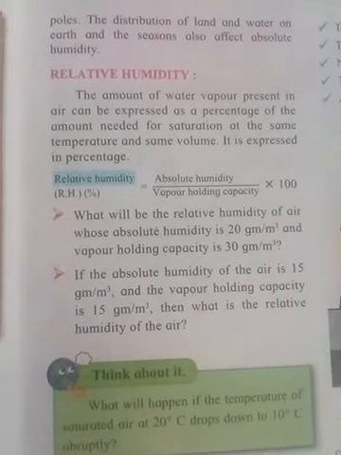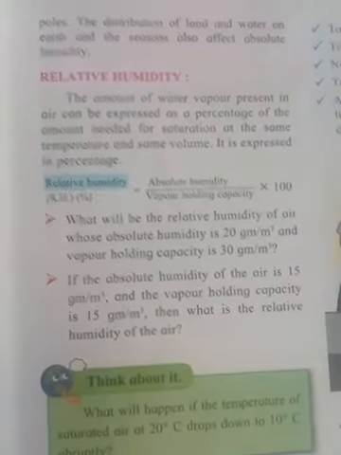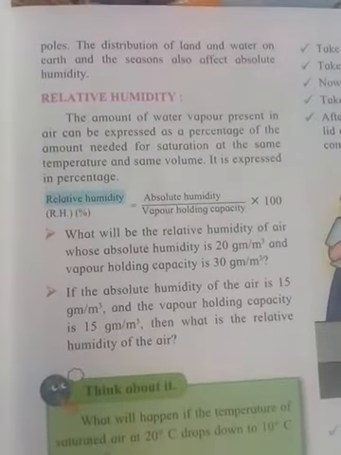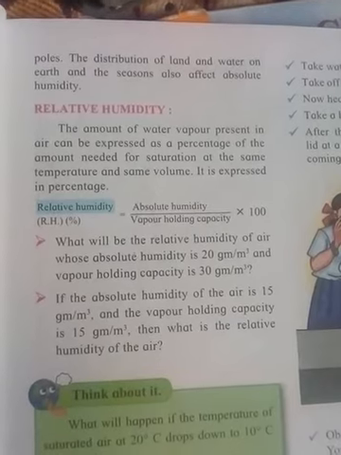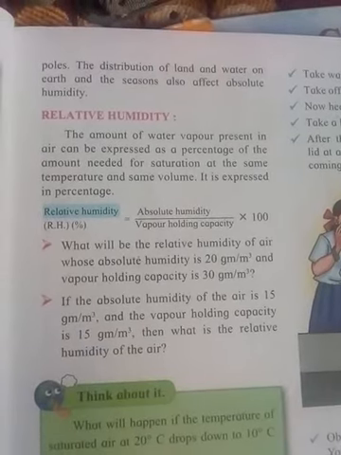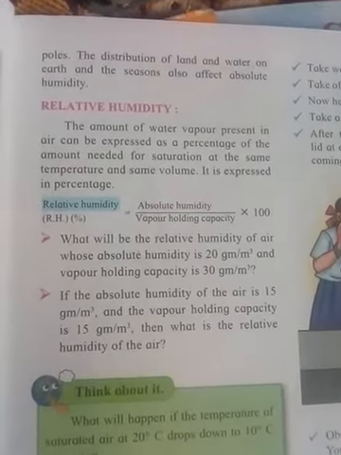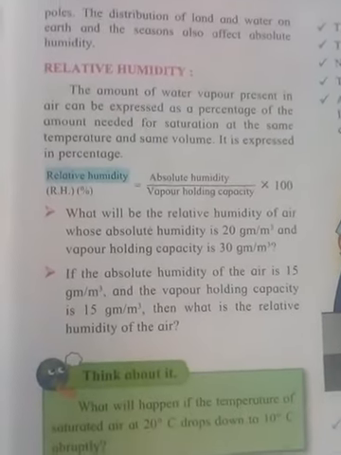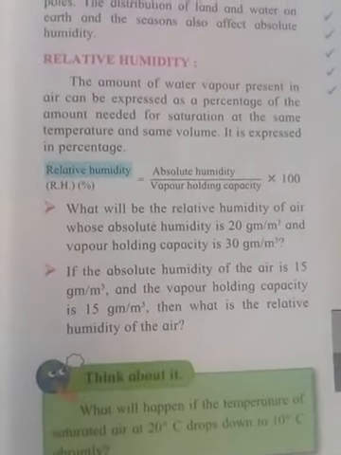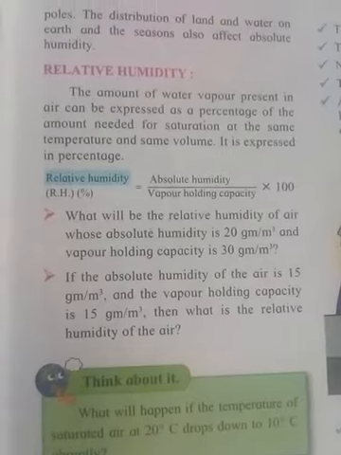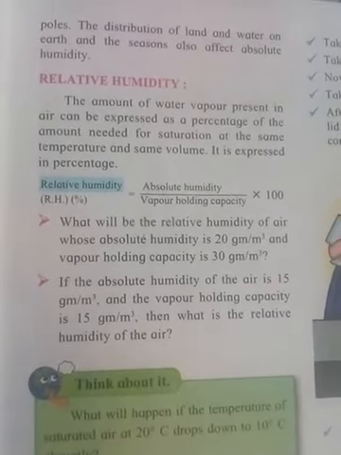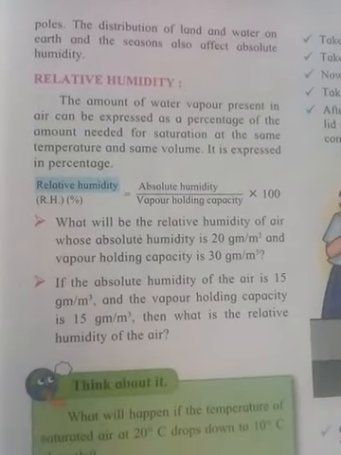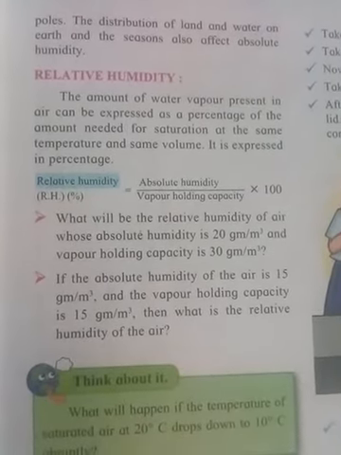That means the amount of water vapor present in the air, expressed as a percentage of the amount needed for saturation at the same temperature and same volume. It is expressed as relative humidity. That means RH is equal to absolute humidity divided by vapor holding capacity multiplied by 100.